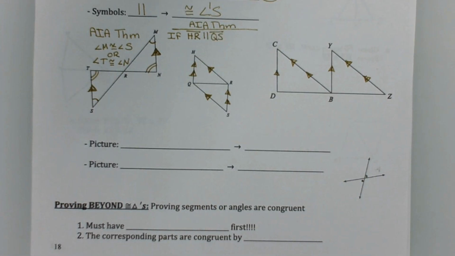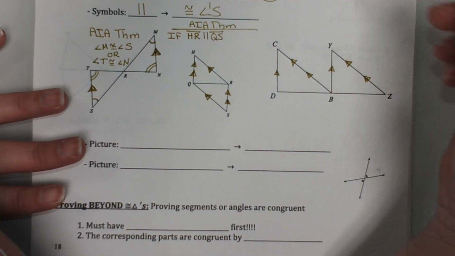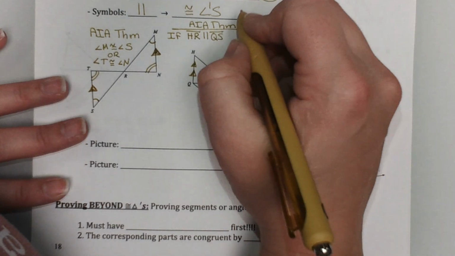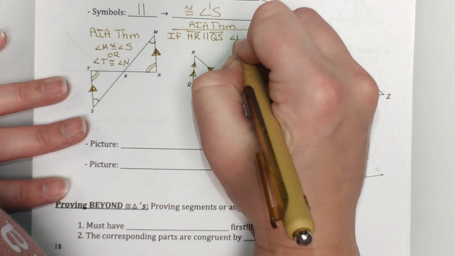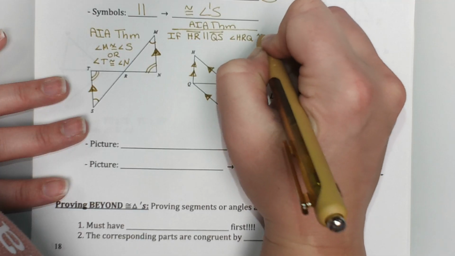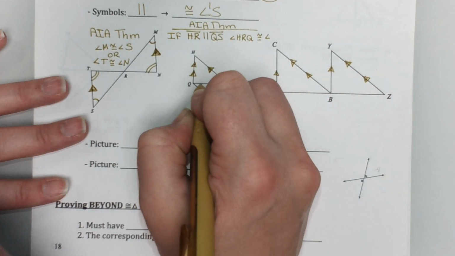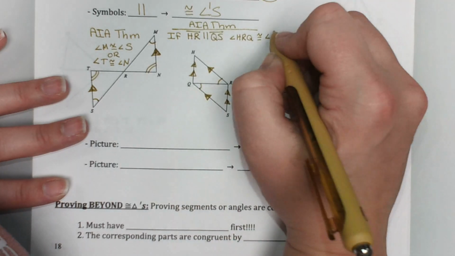I'm sorry I didn't give you as much room as we would like. It would be angle HRQ is congruent to angle SQR.